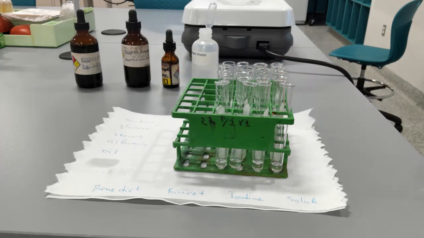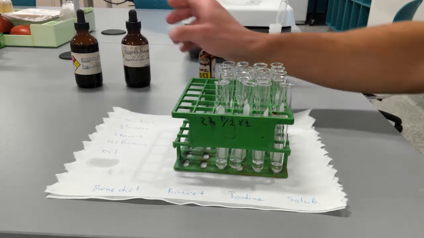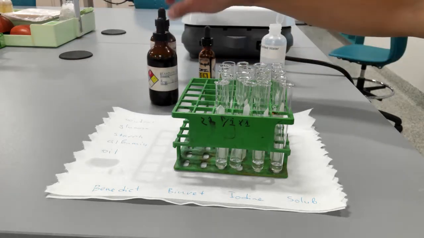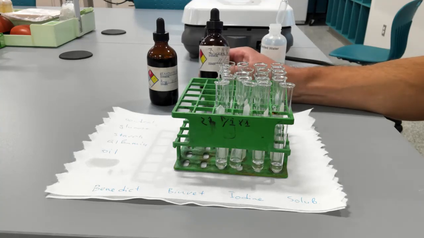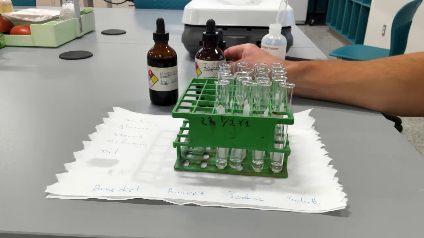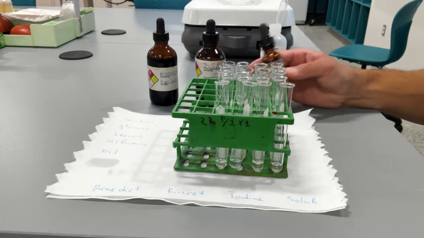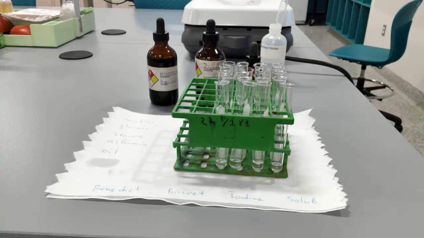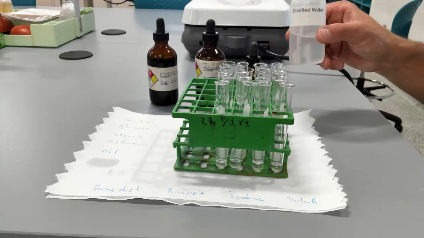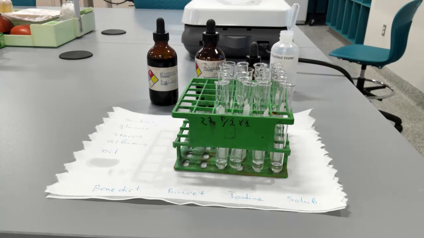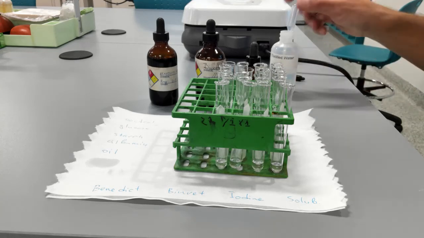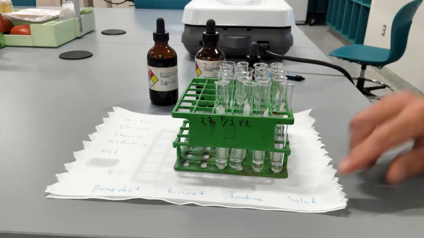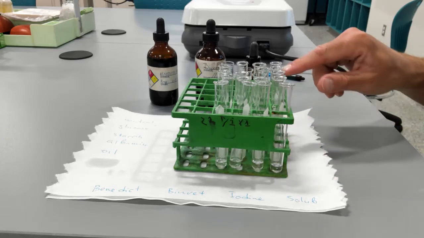And here you see four reagents that we're going to be using. Benedict's reagent is used to determine the presence of monosaccharides. Biuret reagent is used to determine the presence of peptide bonds, so basically proteins. Iodine reagent is used to determine the presence of polysaccharides, and water to test for solubility. So we're going to start with adding one dropper full of water into each tube in this particular column.